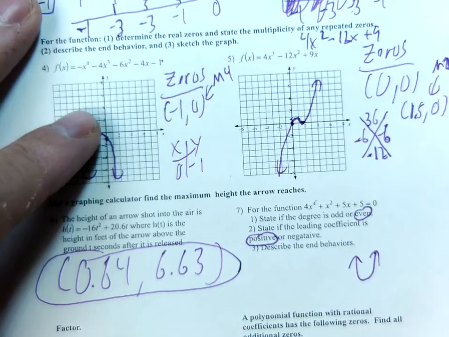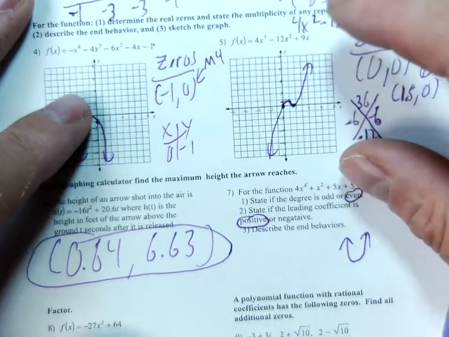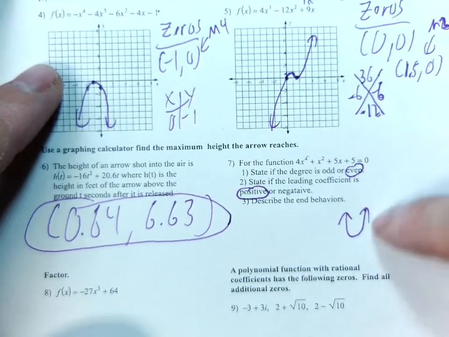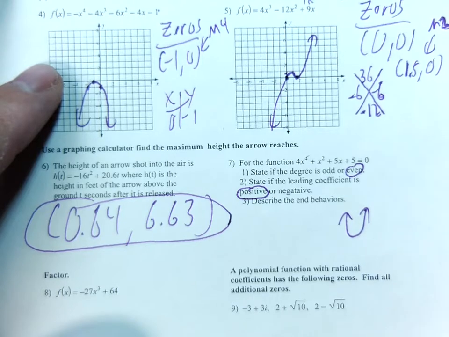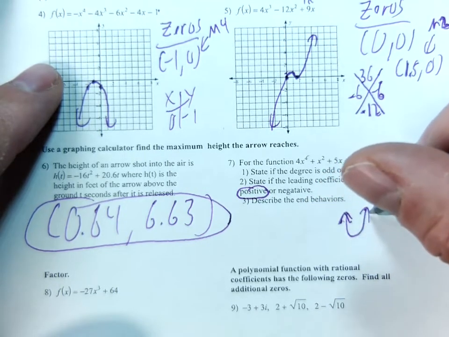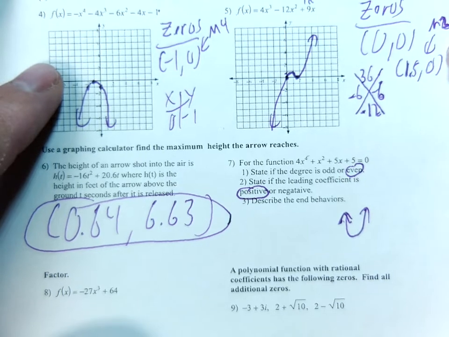If it was negative even, it would be a frown. If it was positive odd, it would be pointing up like a line with positive slope. Negative odd, pointing down like a line. Again, all I need is the graph here. You can also do as x approaches infinity, y approaches infinity, as x approaches negative infinity, y approaches negative infinity, if you want to write it out.